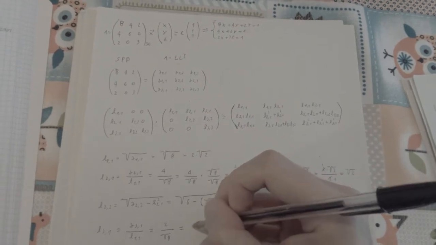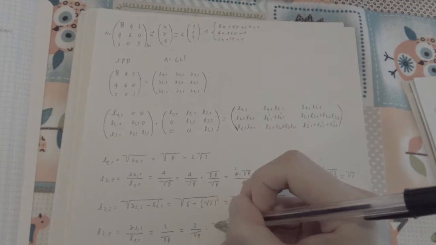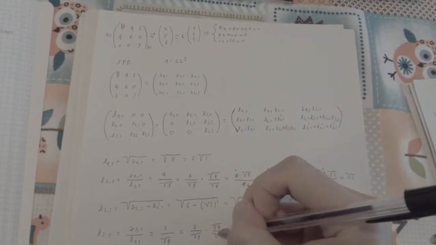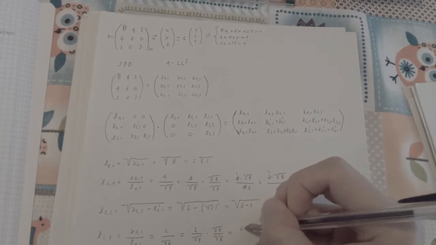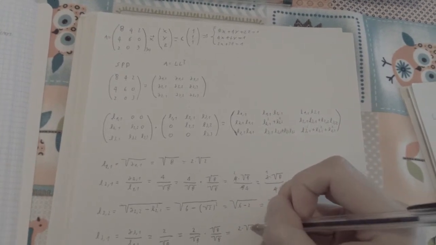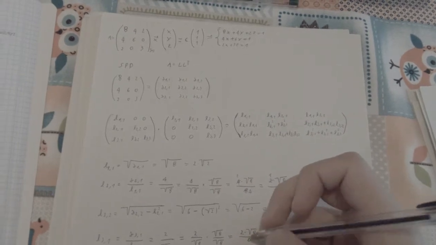This is gonna give me 2 over the square root of 8 times the square root of 8 over the square root of 8, which is going to give me 2 times the square root of 8 over 8.